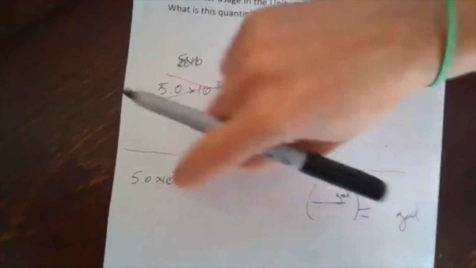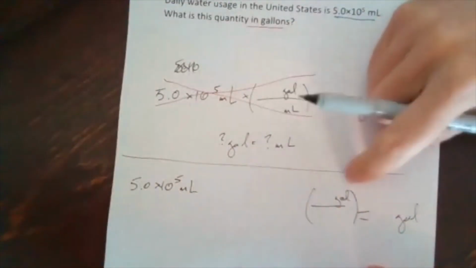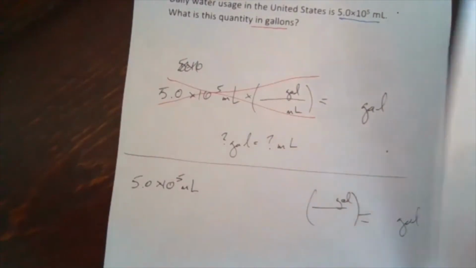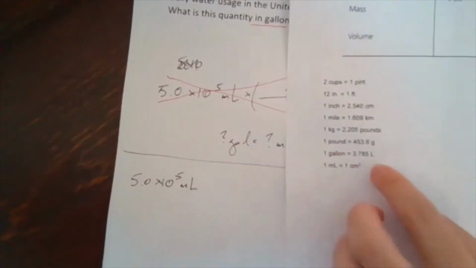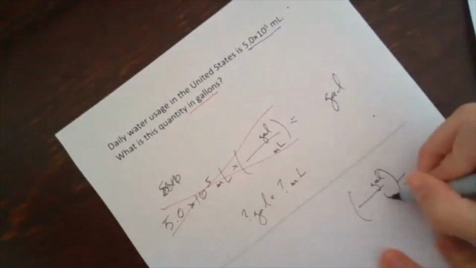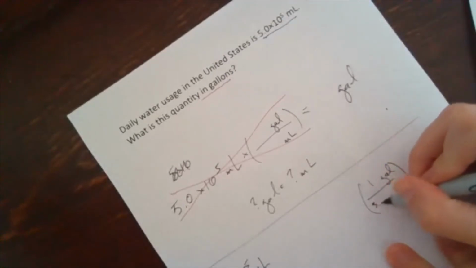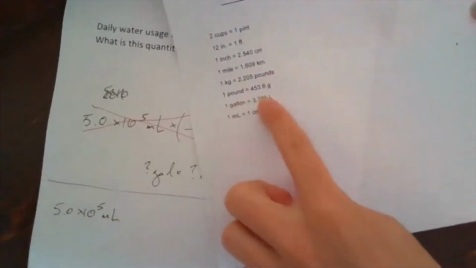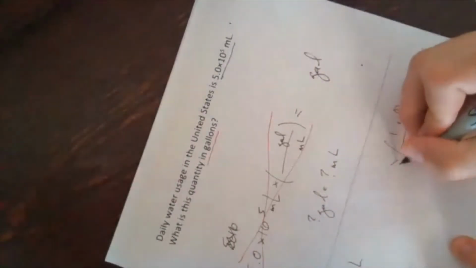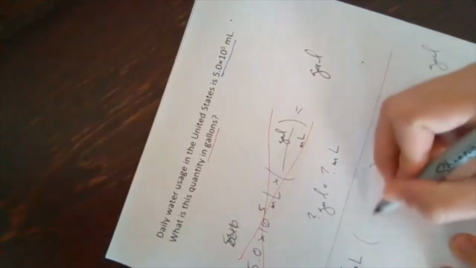We know that this conversion factor needs to have gallons as its top unit. And we can see that we can relate gallons into a metric unit by relating it to liters. And so I know that 1 gallon is 3.785 liters. So we've seen that right here. We can pull those numbers off. The 3.785 goes to the liters, which is on the bottom. Perfect.